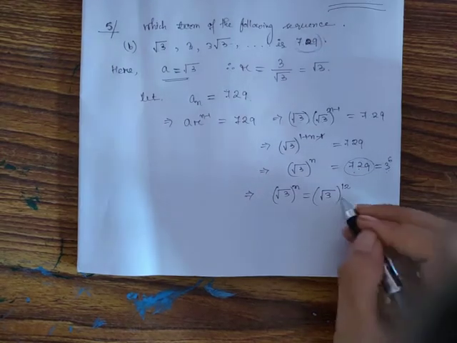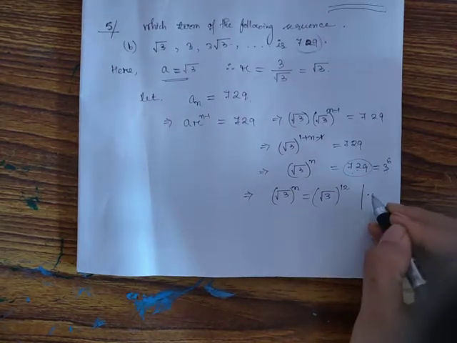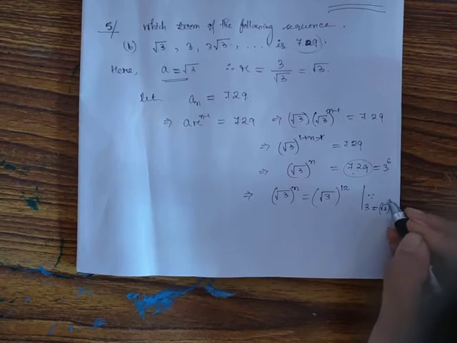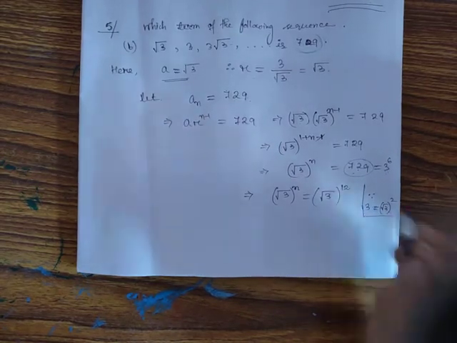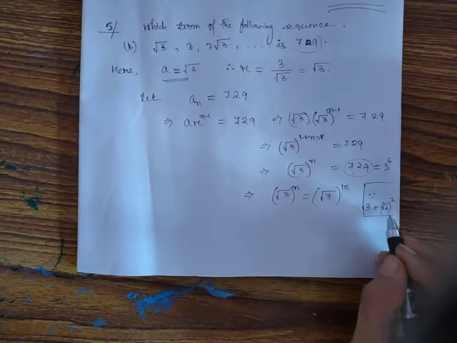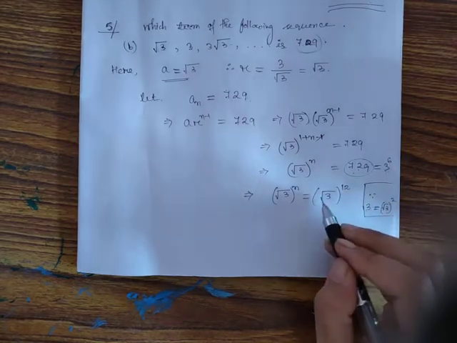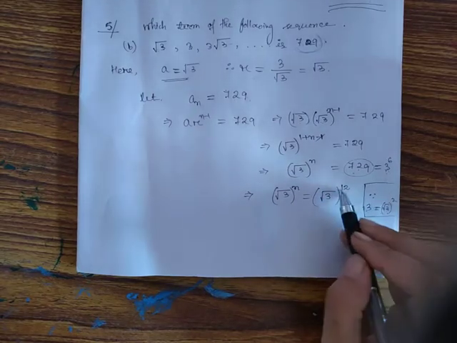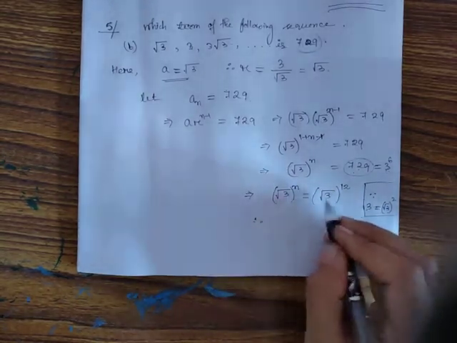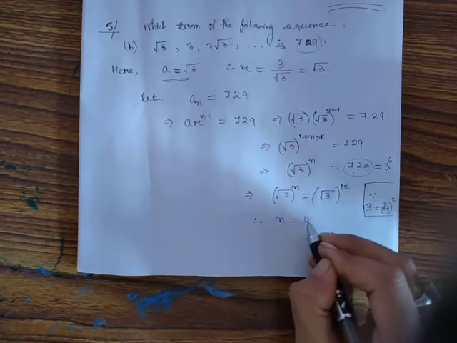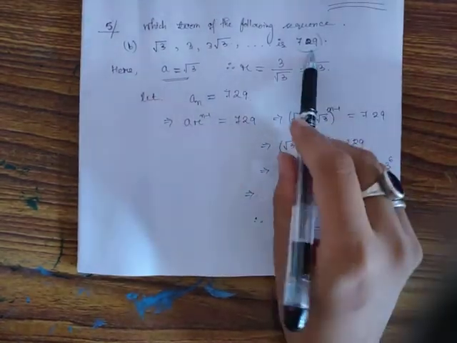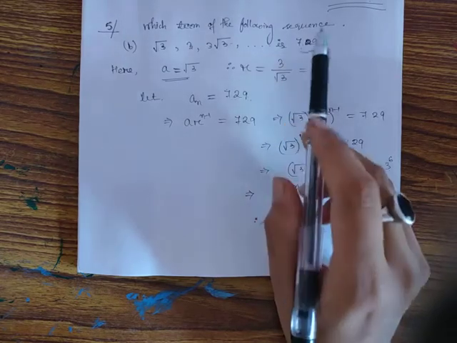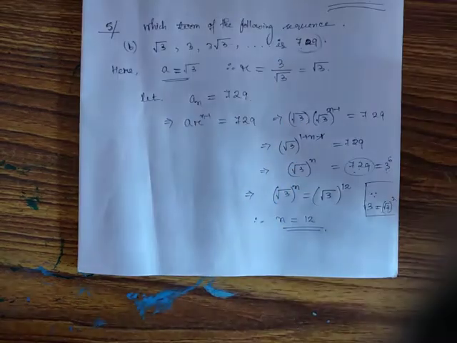We can write it this way because 3 is actually root 3 whole square. So 3 to the power 6 is root 3 to the power 2 into 6, 2 into 6, we are getting 12. Therefore bases are same. What will be the indices? 12. So our 12th term is 729. Clear?